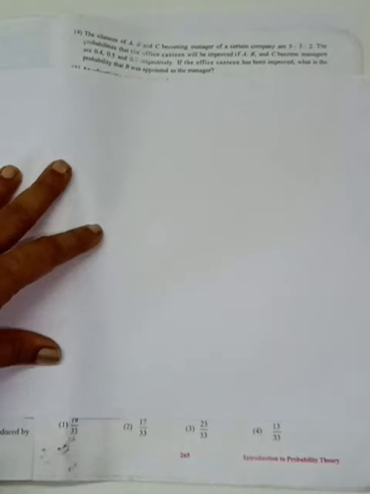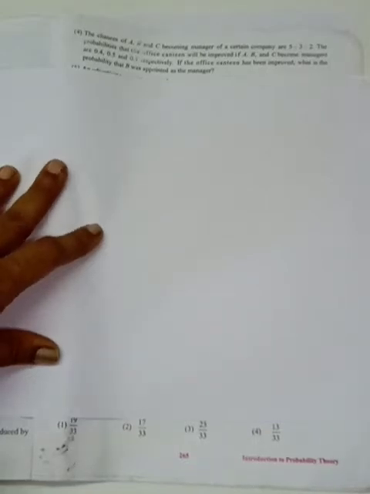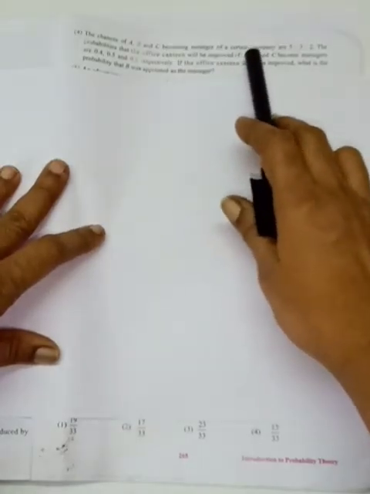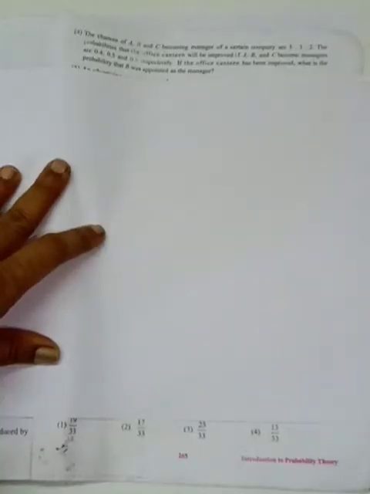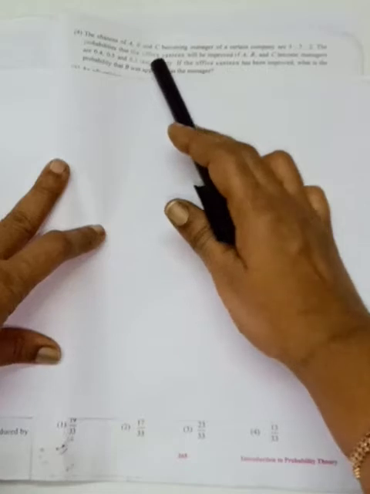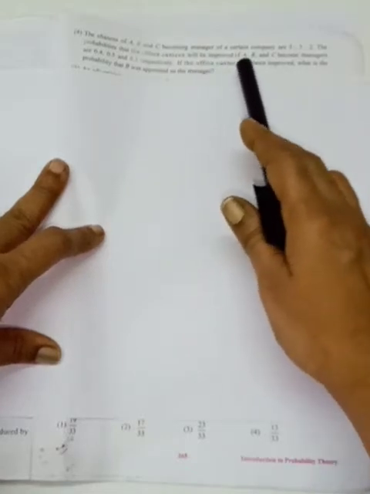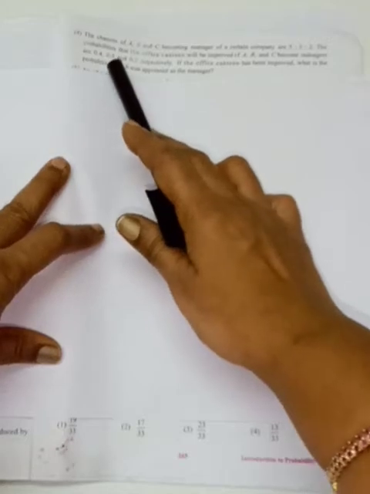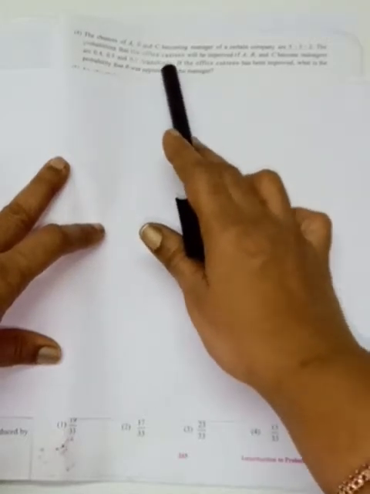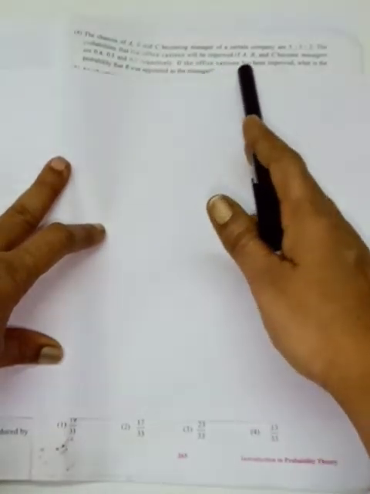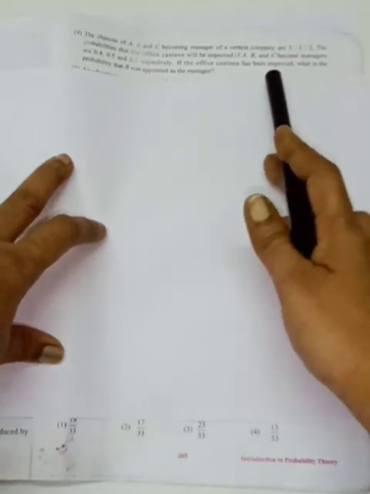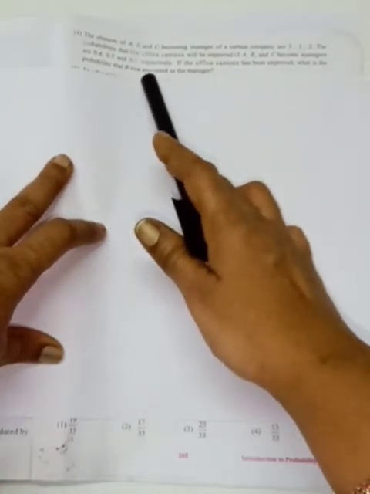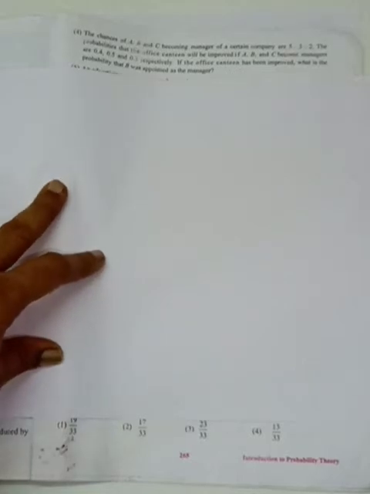See the fourth problem. The chances of A, B, C becoming manager of a certain company are 5:3:2. The probability that the office canteen will be improved if A, B, C become managers is 0.4, 0.5, 0.3 respectively. If the office canteen has been improved, what is the probability that B was appointed as the manager?